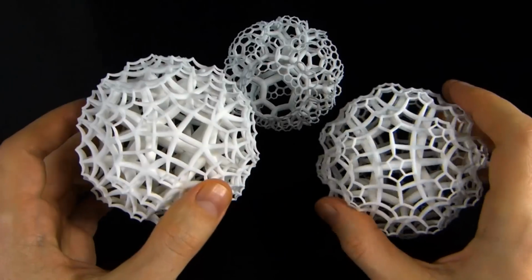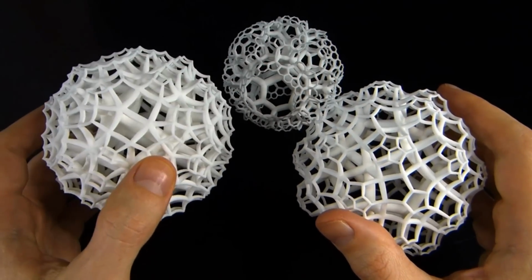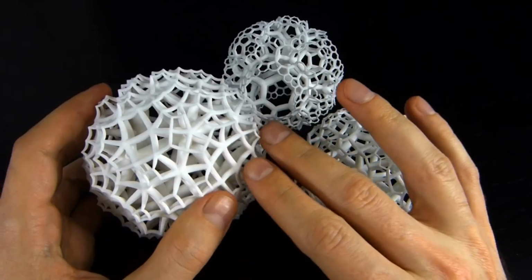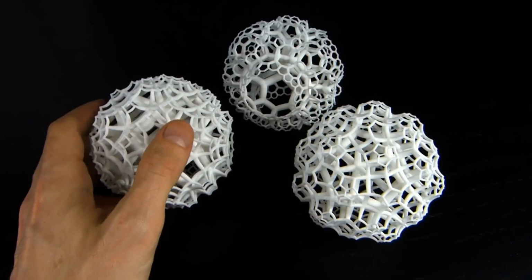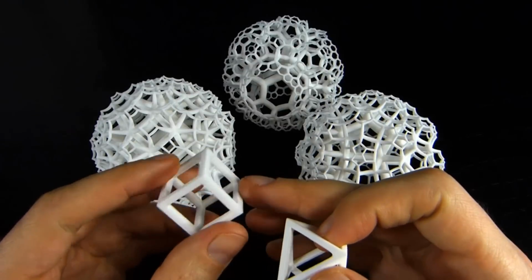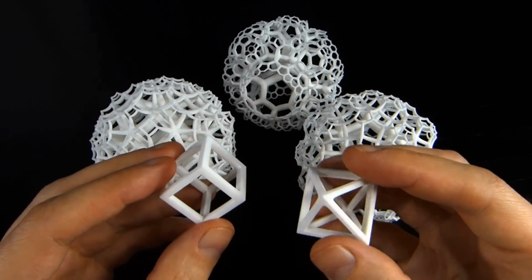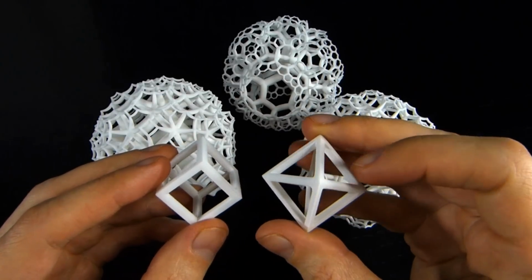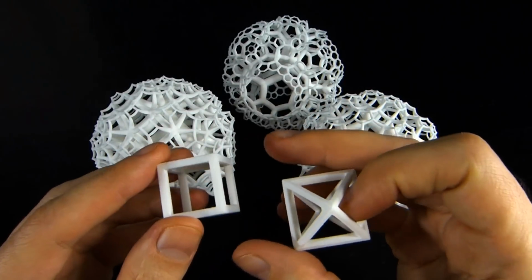So this one was 435 and this one was 534, and you'll notice that the Schlafly symbols are, if you reverse one you get the other, and that corresponds to these being dual tilings. This actually holds true for the polyhedra as well, so the cube is 4, 3, 4 squares, and then 3 squares around each vertex. The octahedron is 3, 4. 3 meaning triangles, 4 meaning that there are 4 triangles arranged around each vertex, and the octahedron and the cube are dual to each other, of course.